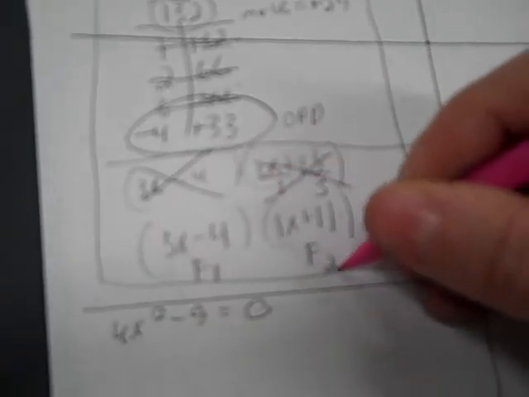That's 1x plus 11. Okay, there's no GCF, so equals 0, and these are my two factors.